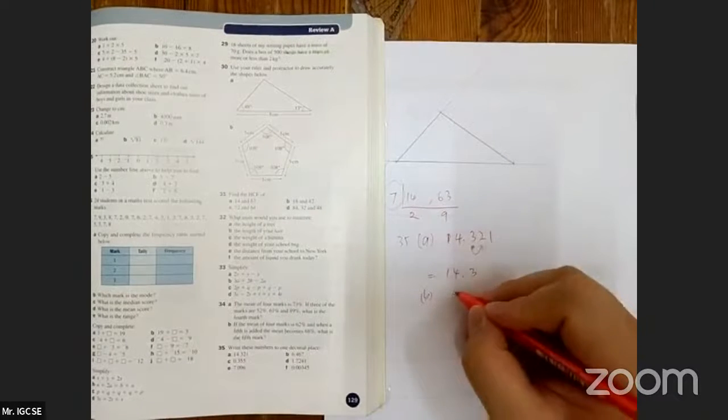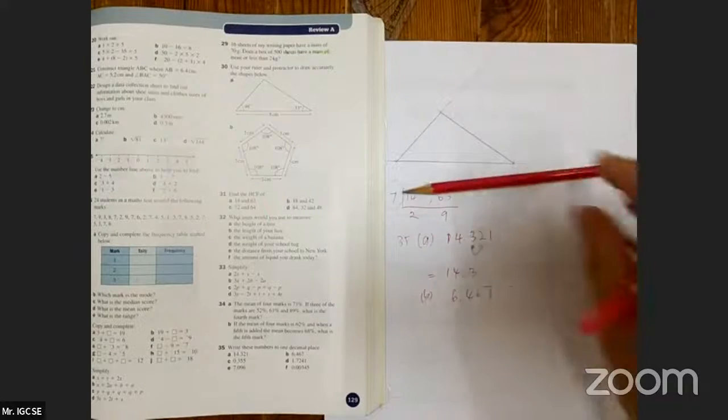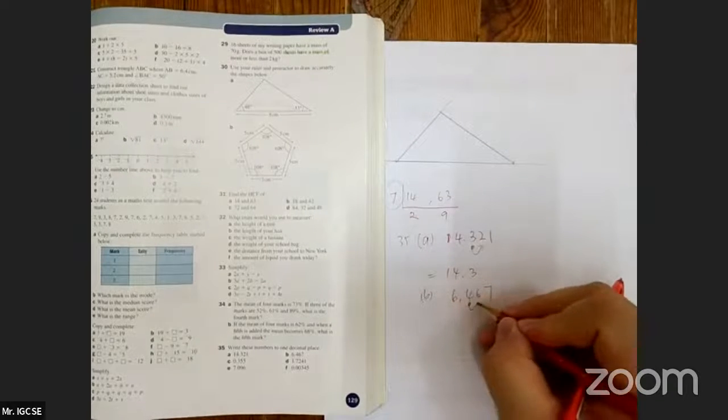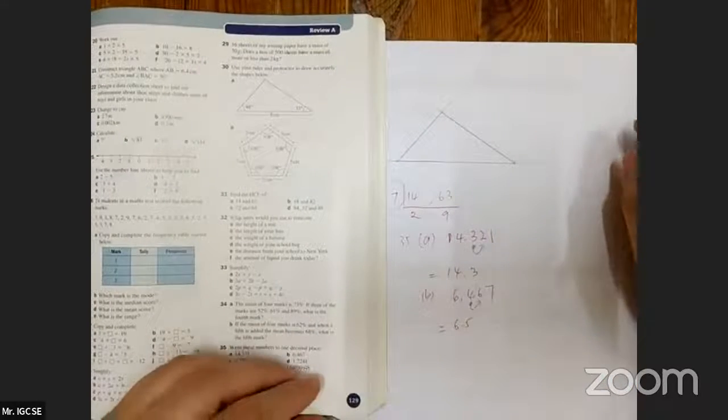The B will be 6.467. So you draw a dot and look at the digit behind it. So it becomes 6.5. This is the thing you repeat again and again. Okay, then we go to the next page, page 3 of this division.